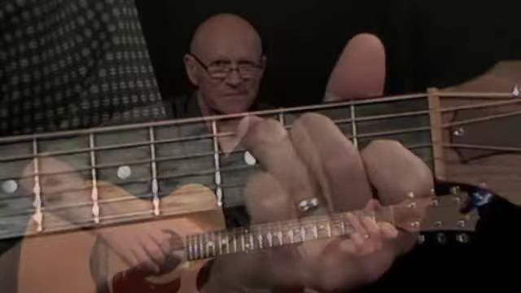In this case that's the scale of C major, the notes C, D, E, linking up to F, the root note of the next chord. And we might integrate that into our picking pattern, something like this.